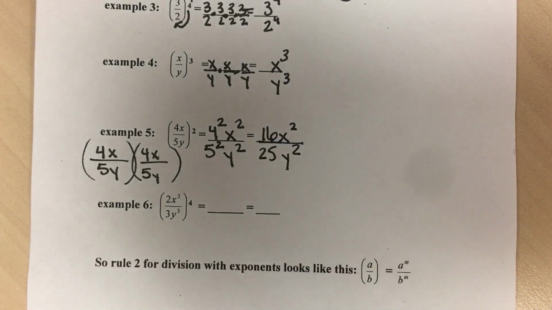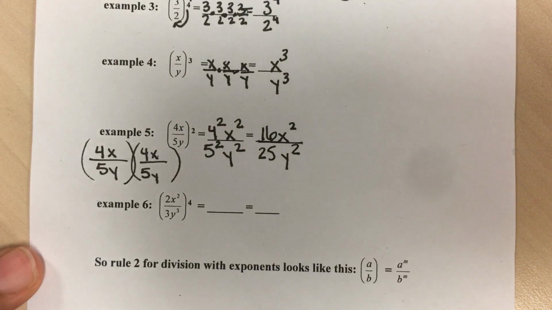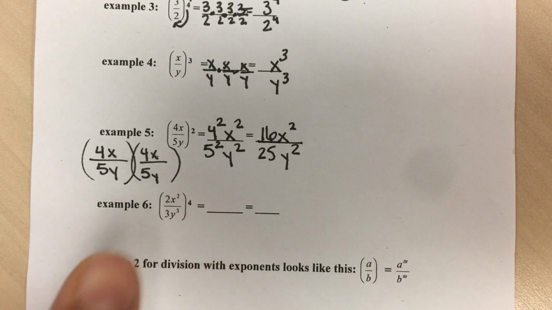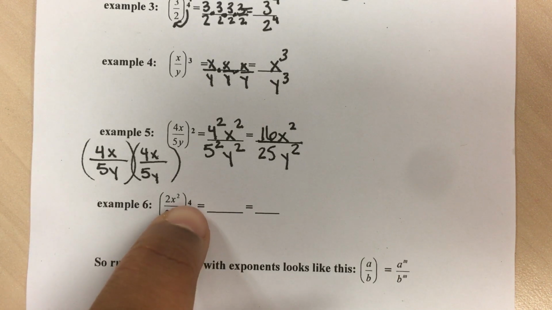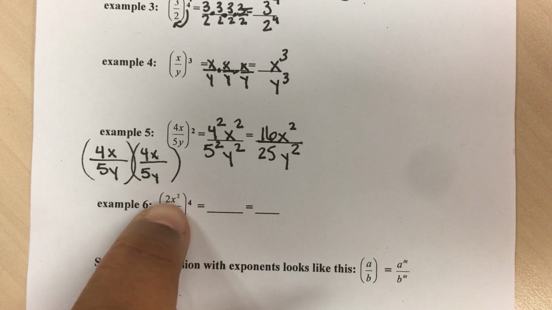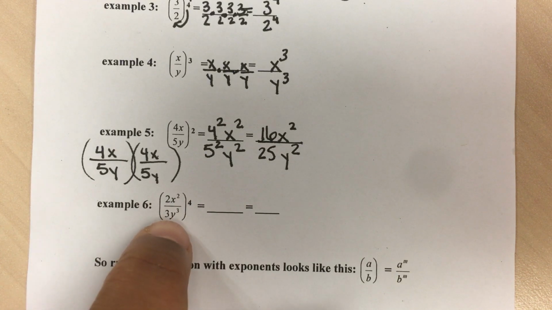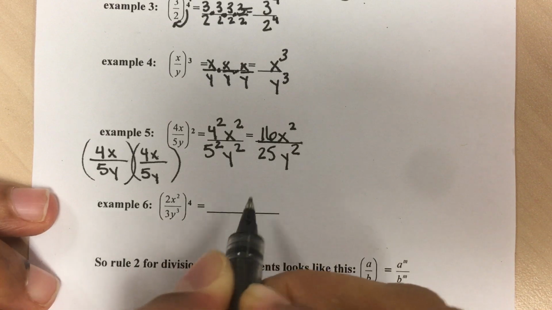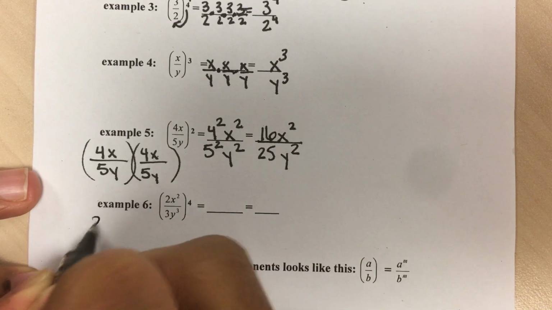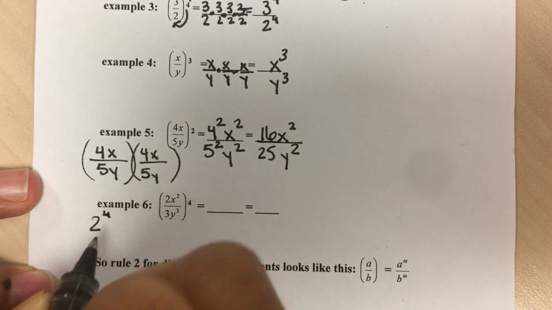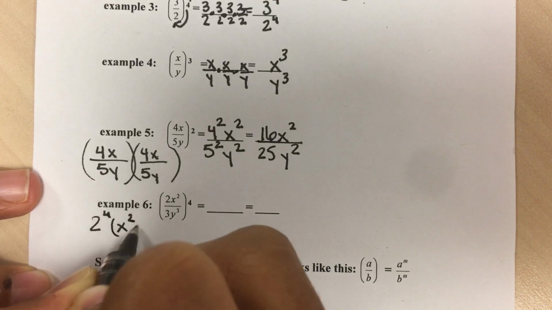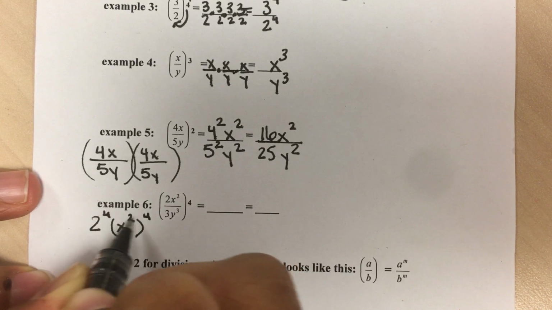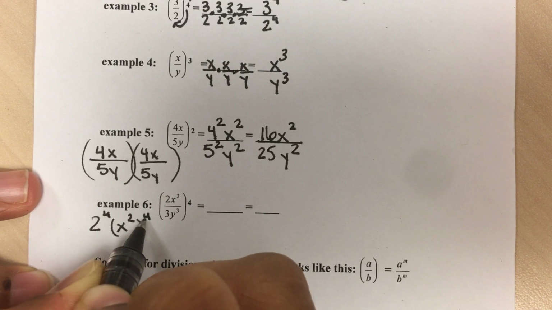One last example, and we'll be done with division rules for exponents. Once again, as I said, everybody is going to get this exponent outside. The 2 gets it. The x squared gets it. The 3 gets it. The y to the third power gets it. Everybody gets a 4. This is not going to be enough room for me to work, so let's do it over here. 2 to the 4th. X squared to the 4th. Remember, we need those parentheses so it doesn't look like 24, okay? The parentheses separate the 2 from the 4.